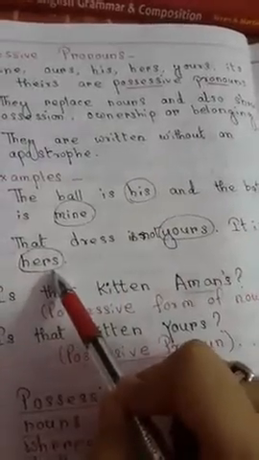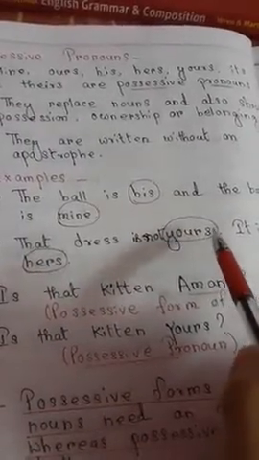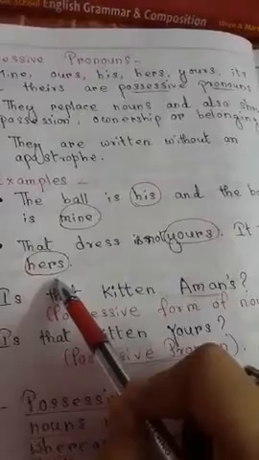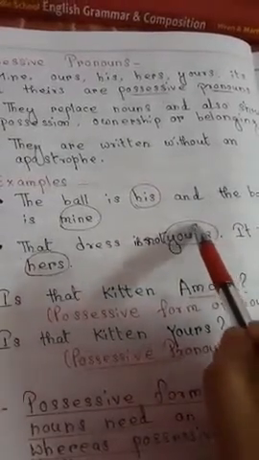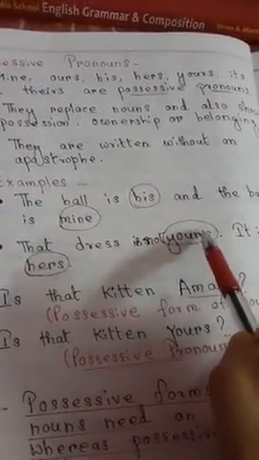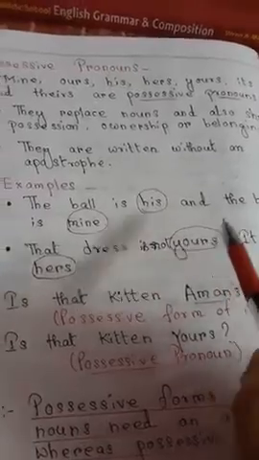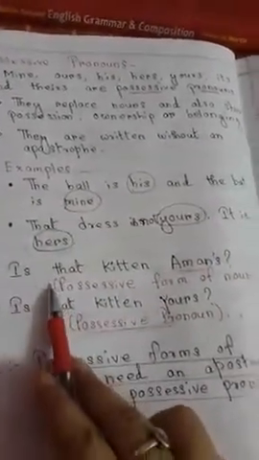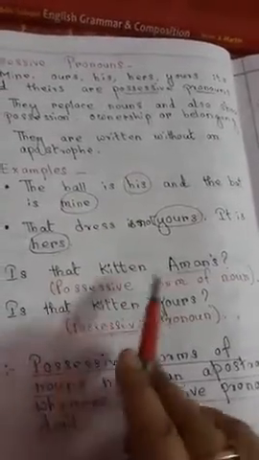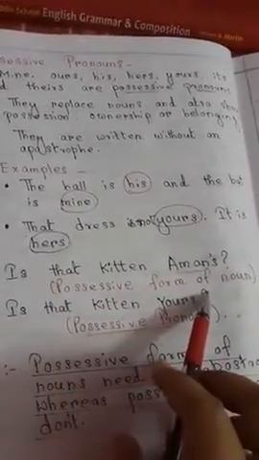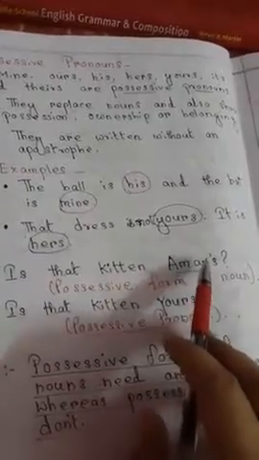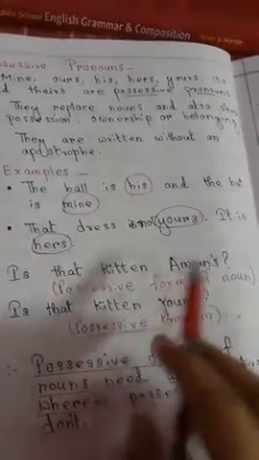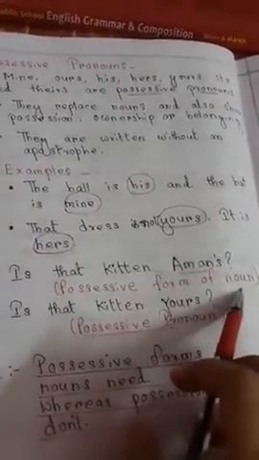That dress is not yours. It is hers. So in case of yours and hers, we have not used apostrophe here before s. Why? Because this is possessive pronouns. But when we are talking about possessive form of noun, that means after noun, we will put apostrophe and s. That is possessive form of noun.